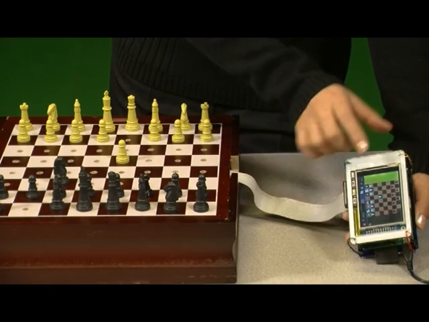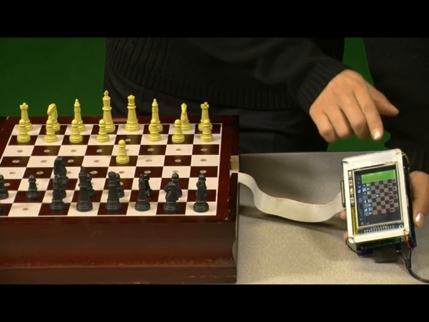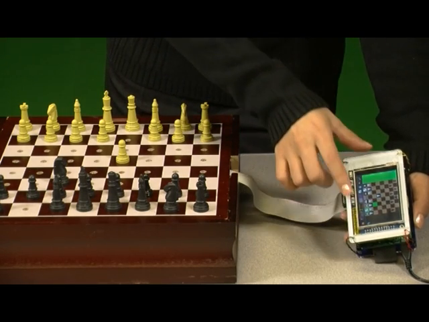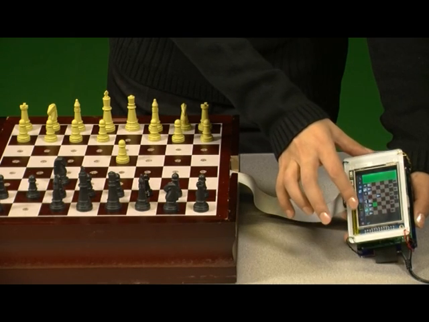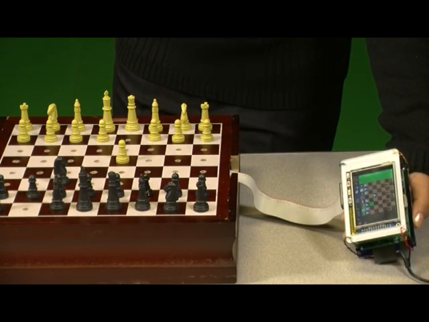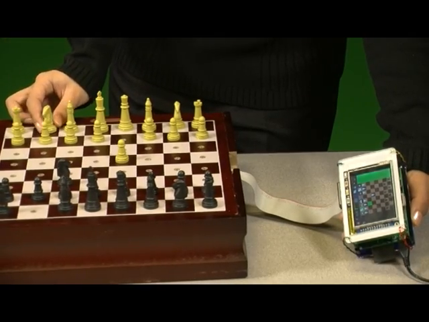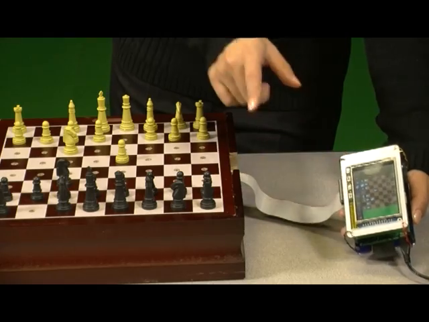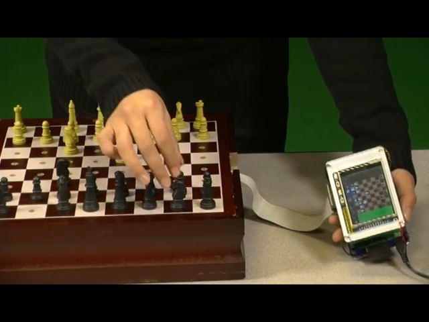So once again, this yellow color indicates that the computer is going to try to give you a hint. So it tells you that the best possible move is to move this knight to this square. You can ignore it or you can follow the advice. In this case, I'm going to follow the advice. So now for black, I'm going to bring the other knight.